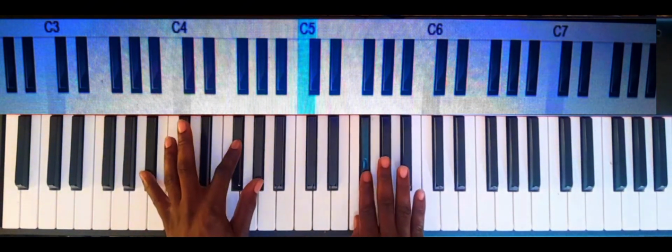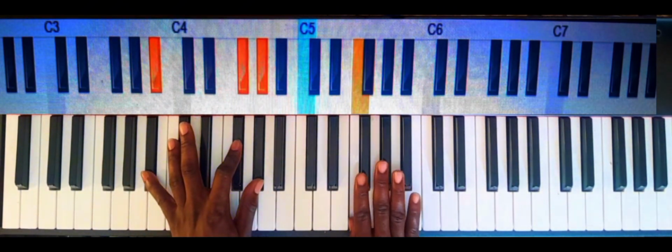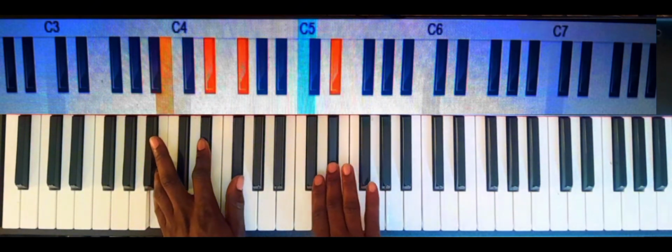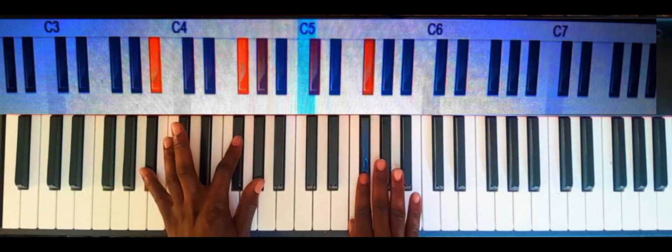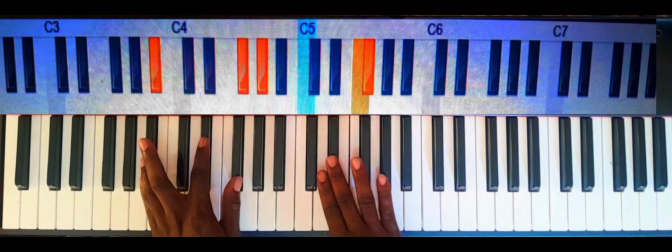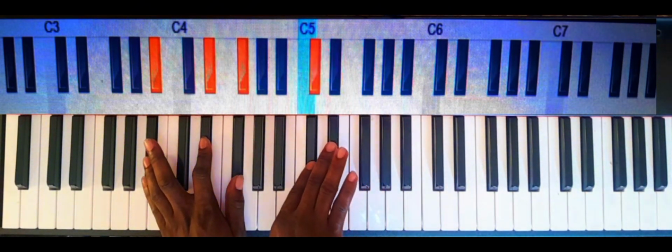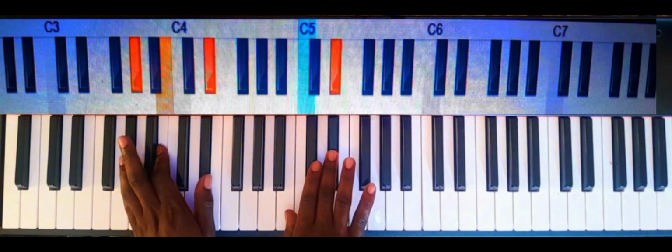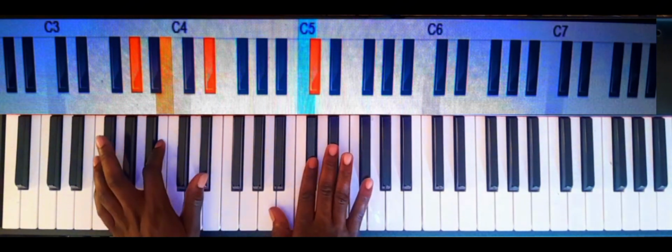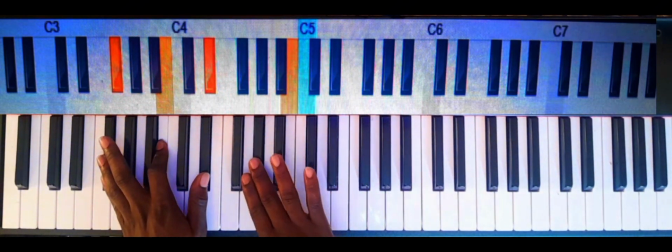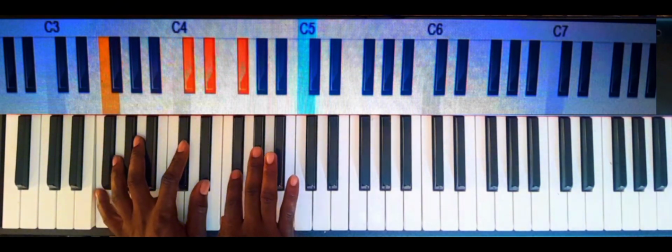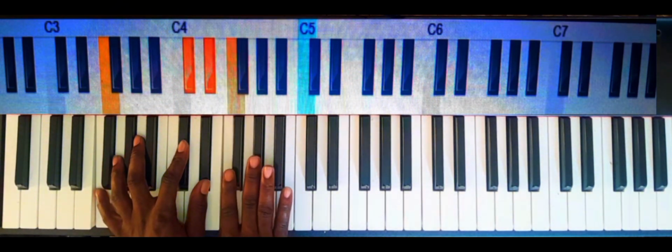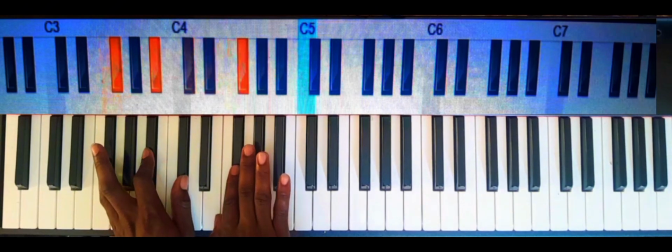Right? So we have 3, 4, 3, and then 3, and then 6, and then 2, 4, 5, 1.